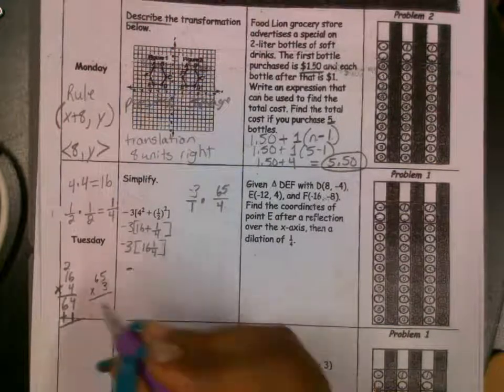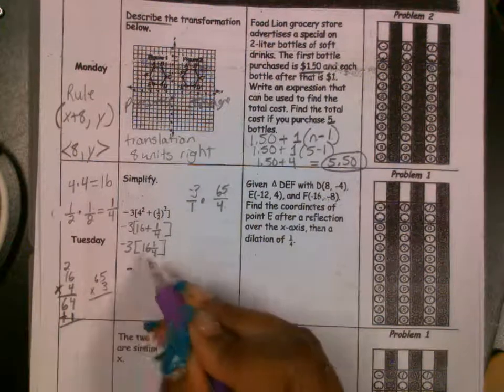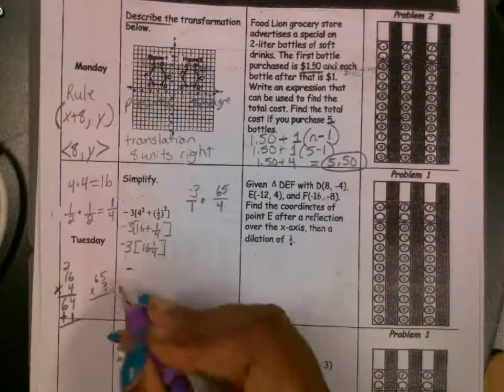Okay. Well, we already got negative here. Yeah. You can put it right here if you want to, but we already wrote it. That's a good observation, okay?